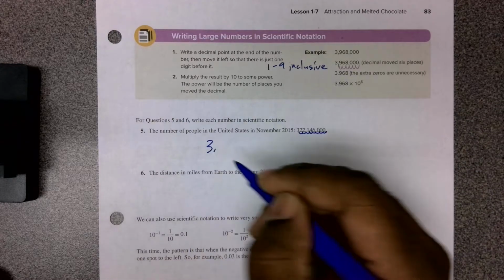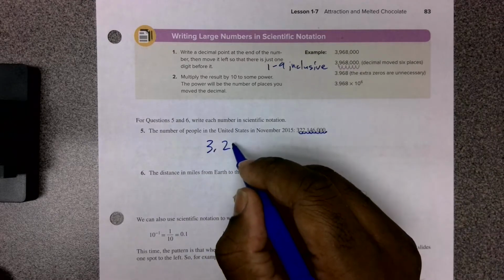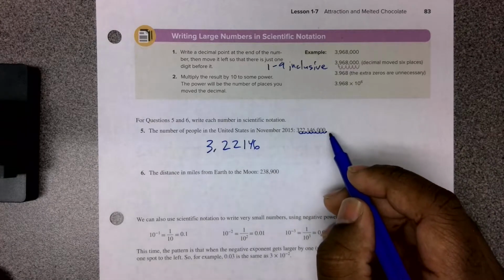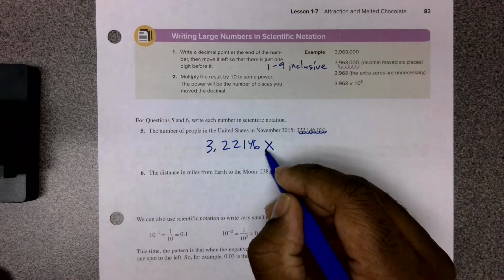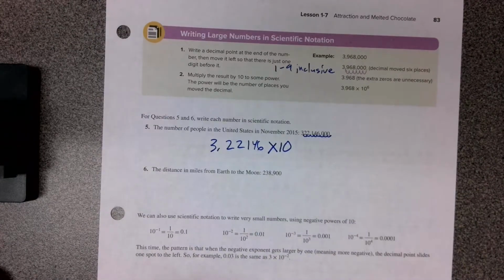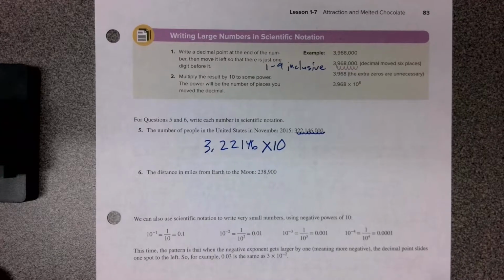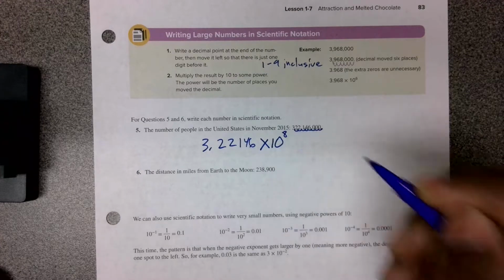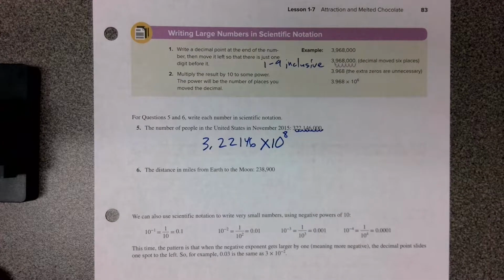So it'll be 3.22146. We do not have to add those last zeros. Then times 10, because we have to multiply by 10 for scientific notation. And we counted how many places we moved, which was 8. So the exponent would be 8.